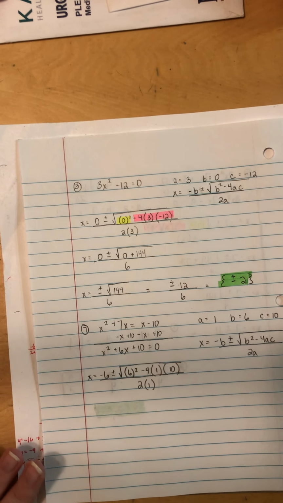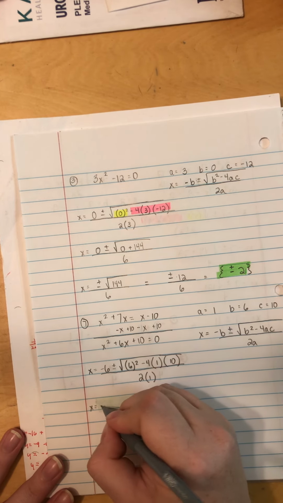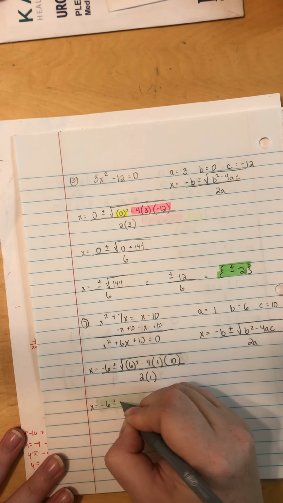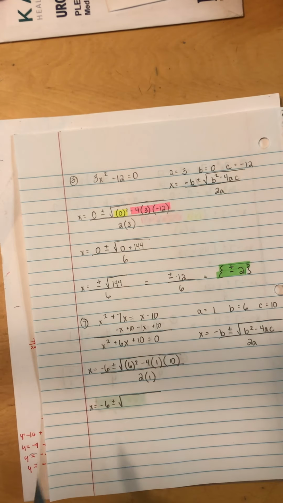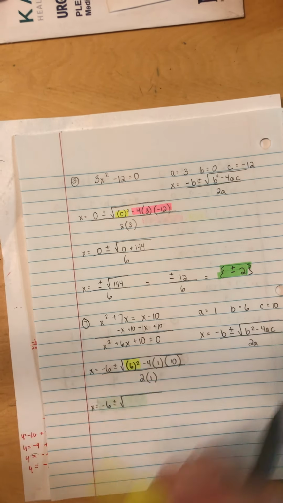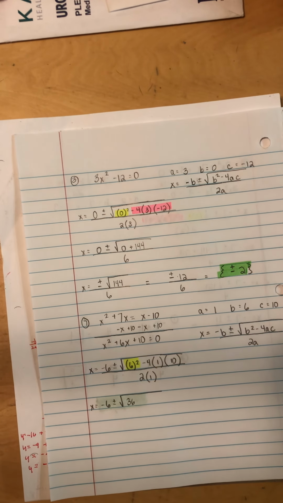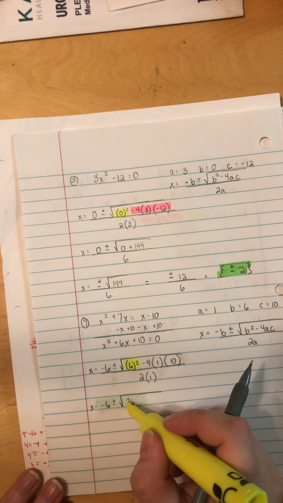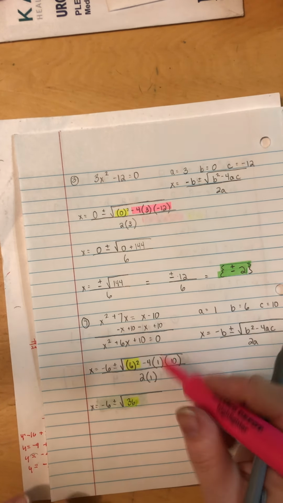Perfect. All right, simplify. x equals negative 6 plus or minus the square root of 6 squared, 36. Okay, negative 4 times 1 times 10.